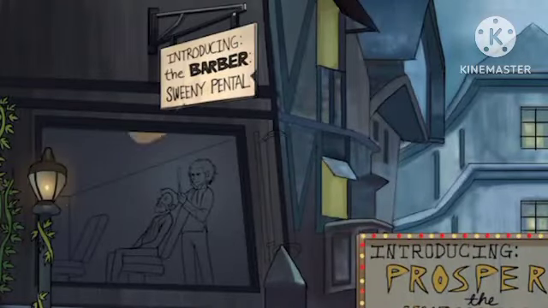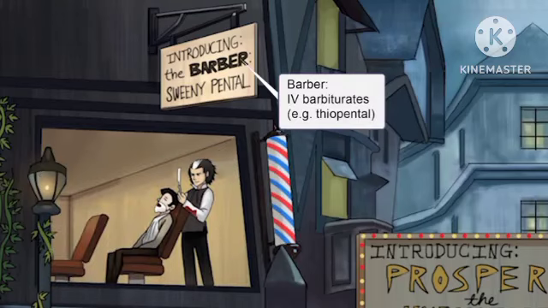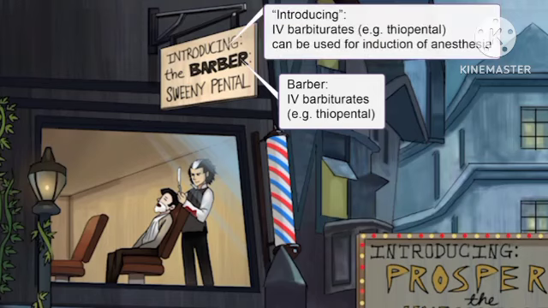Upstairs, I'd like to introduce you to our last agent used for the induction of general anesthesia, the barbiturates. I want to say last but not least, but really they are least because barbiturates have been largely replaced as induction agents by propofol. Nevertheless, Sweeney Pentel, the demon barber, is open for business, embodying the barbiturate thiopental.